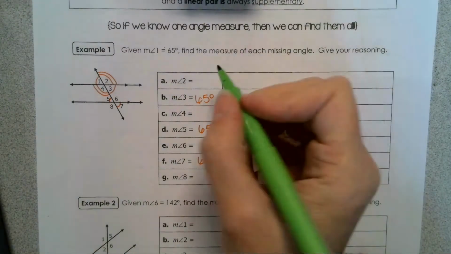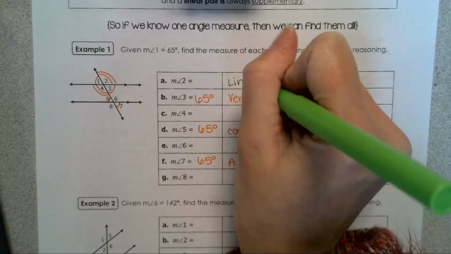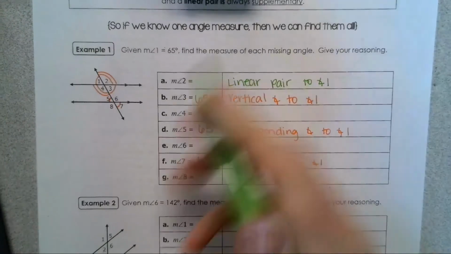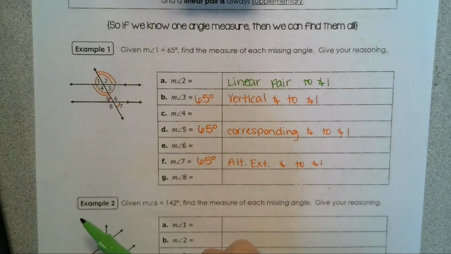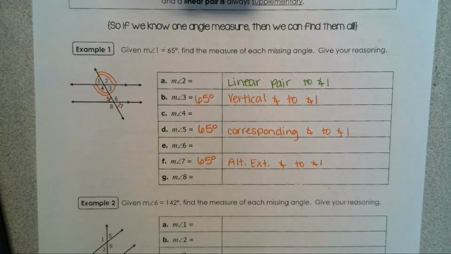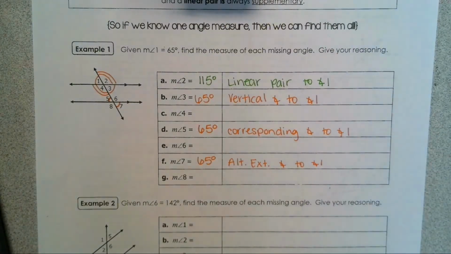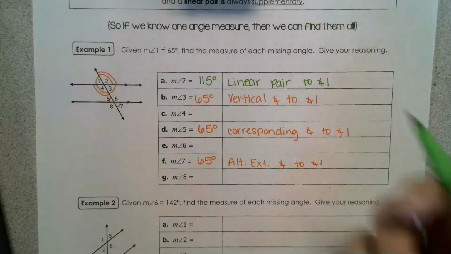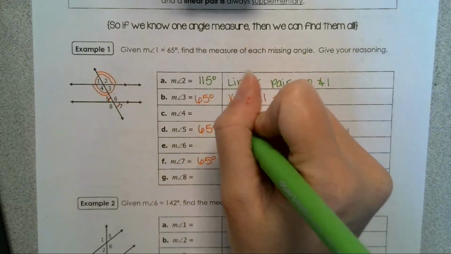Now, angle 1 and angle 2 are a linear pair, meaning that when you put them next to each other, they create a straight line, and we know that a linear pair is supplementary, which means angle 1 plus angle 2 equals 180. So if I take my calculator and just do 180 minus 65, I will get that angle 2 is 115 degrees. Now I know that angle 2 and angle 4, here I've already marked, are vertical angles.